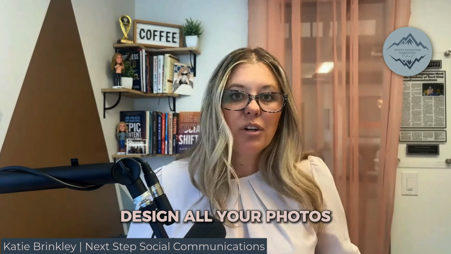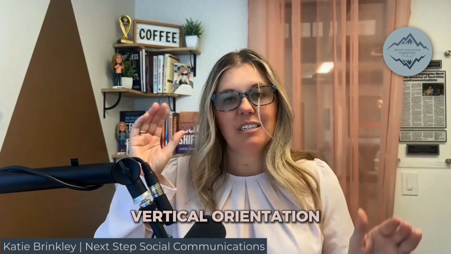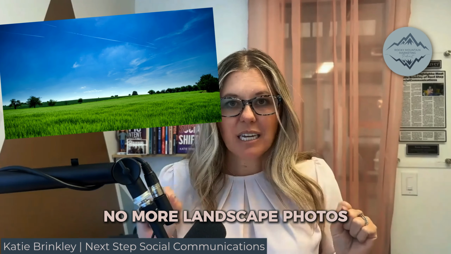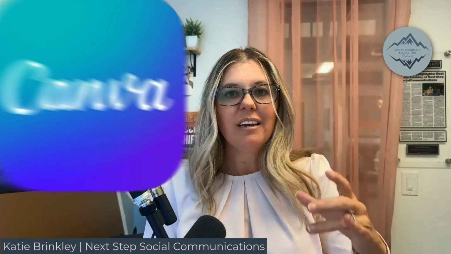Number 2, go vertical from this moment out. Design all your photos, all your graphics with this new vertical orientation. Yes, no more landscape photos, no more square 1080 by 1080 photos. If you're using Canva, use the 4x5, the portrait orientation. Trust me, this will save you tons of headaches later, so just go vertical from here on out.